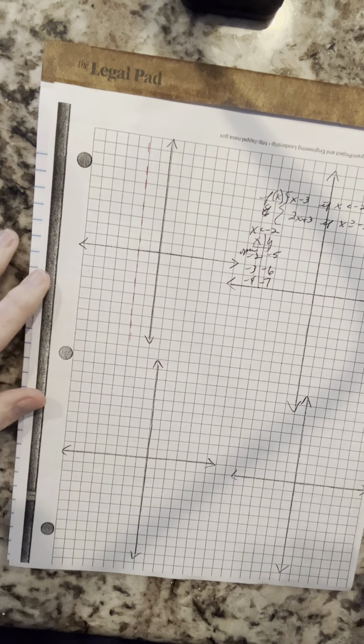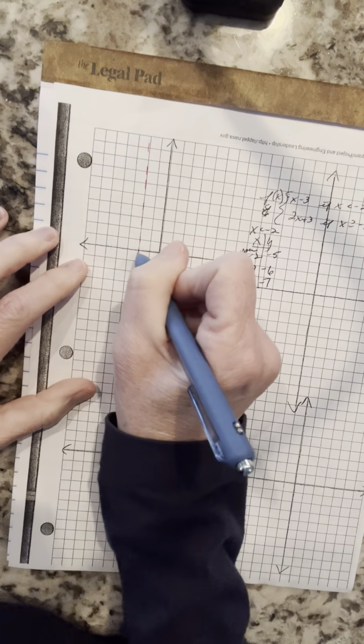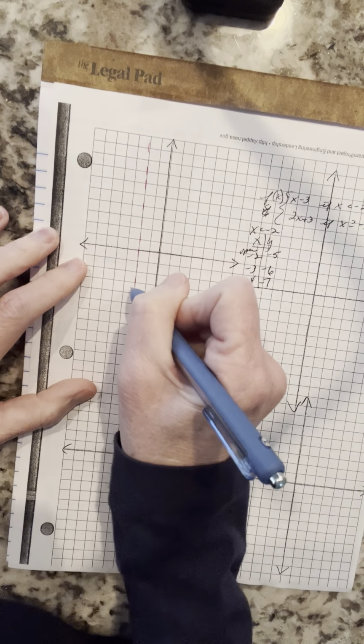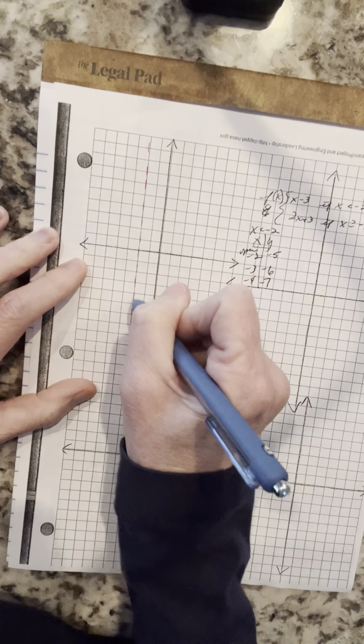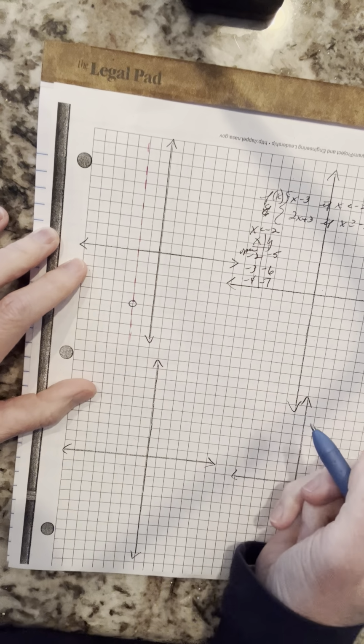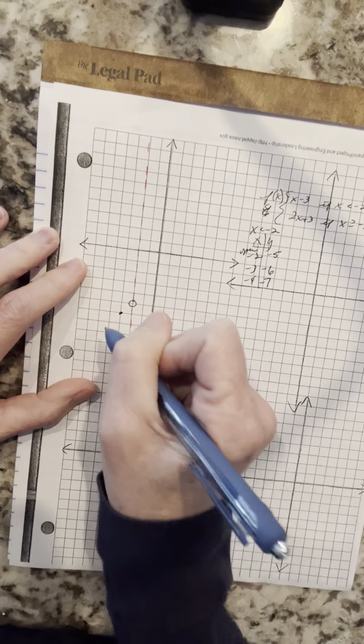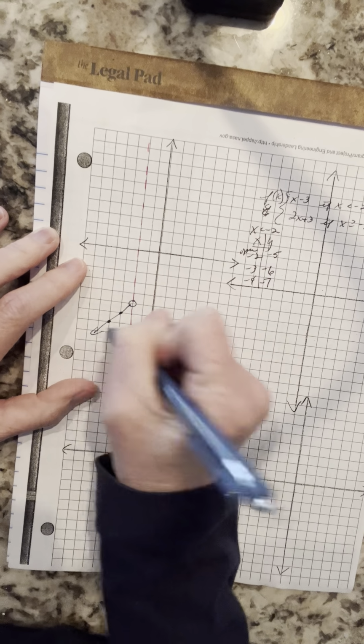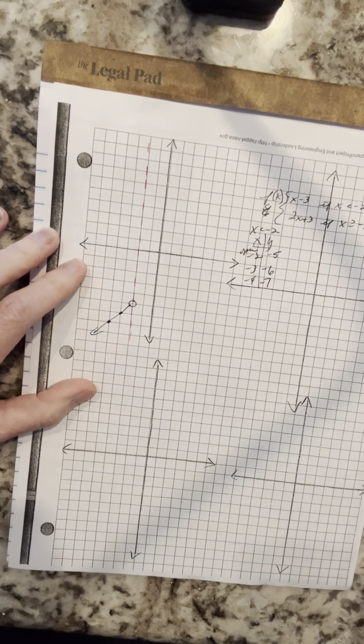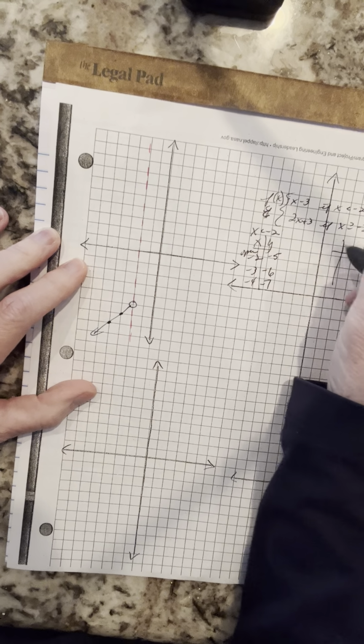Let's go graph that, see what that looks like. -2, -5. 1, 2, 3, 4, 5. Right here, I'm going to leave that open. -3, -6. -4, -7, looking like that. Let's get the other one going.